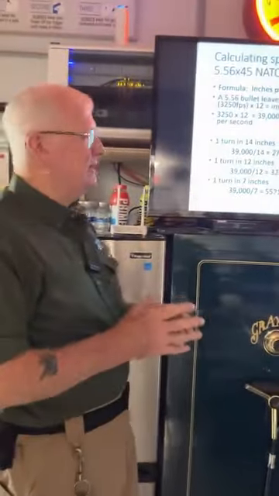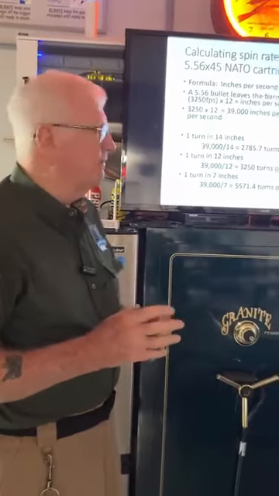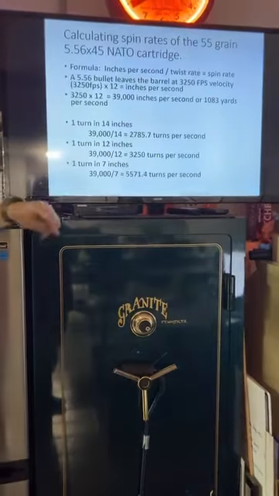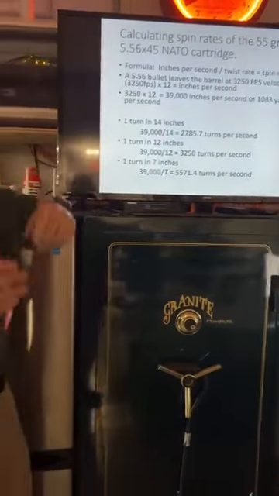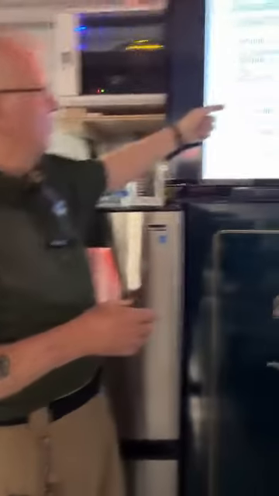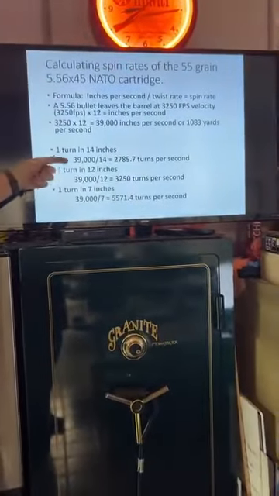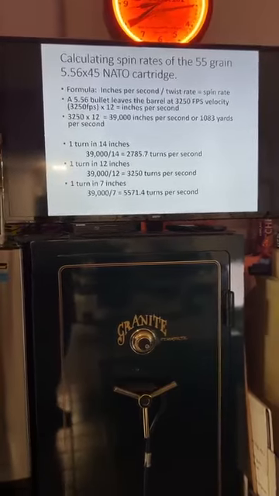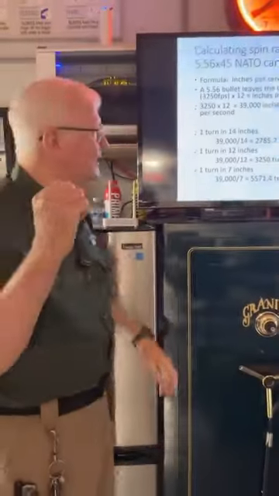So all things being consistent, which they are not, but if they were, then this bullet would be traveling at 1,083 yards per second. Now, we all know that as soon as the bullet leaves the barrel, it starts to lose energy because energy dissipates. So this is what you would have if it was constant. So if you had a 1 turn in 14 inches, again, you can do the math, 1 turn in 12, same thing here. So let's look at an example of what we want to do now.